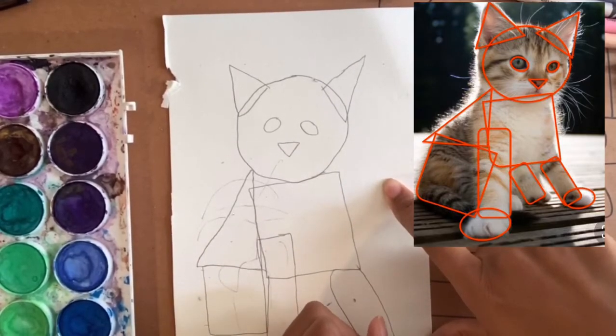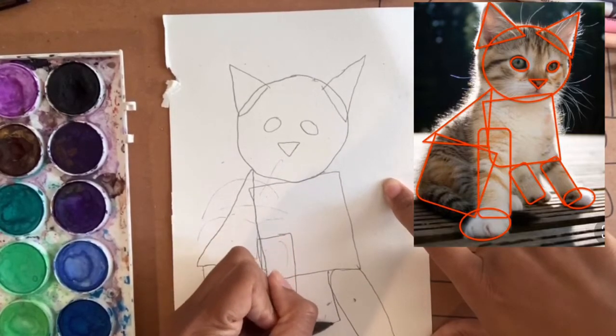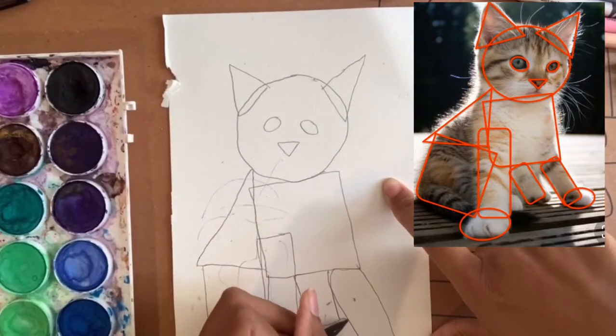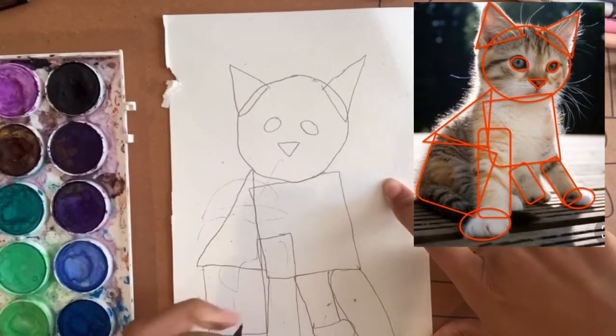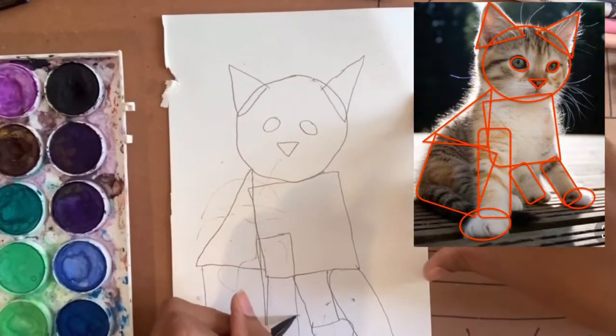And a little circle for his paw. And then finally, I have a little tiny third leg in the back. I'm going to put it between the bigger two front legs. And a little circle for his paw. And maybe I could add a little half circle because I could see that the little paw is sticking out from the back.